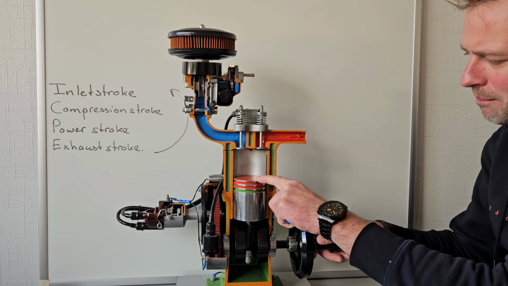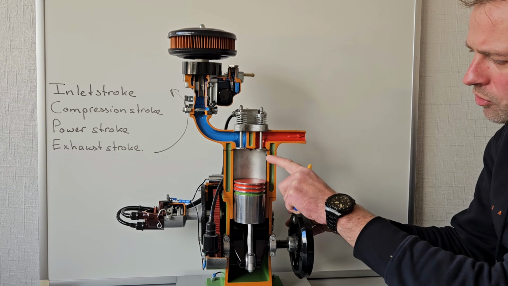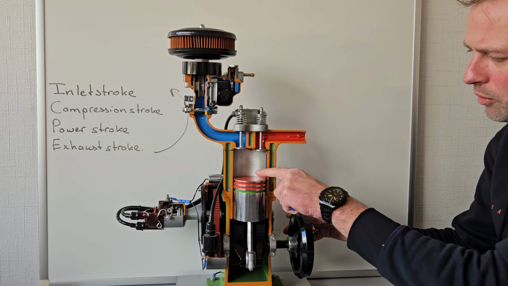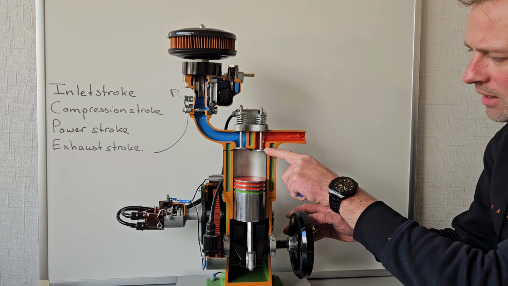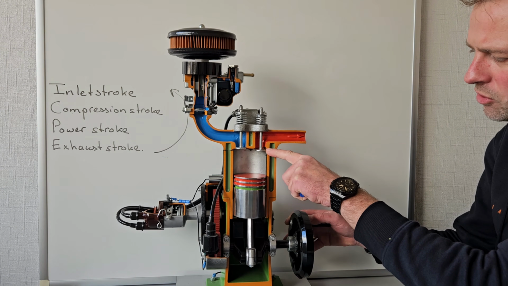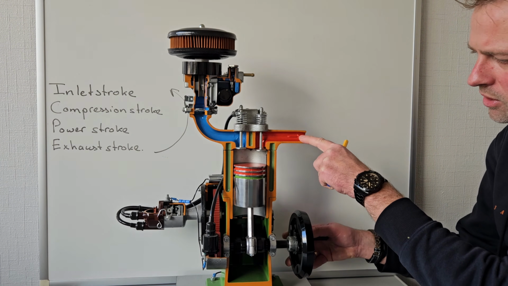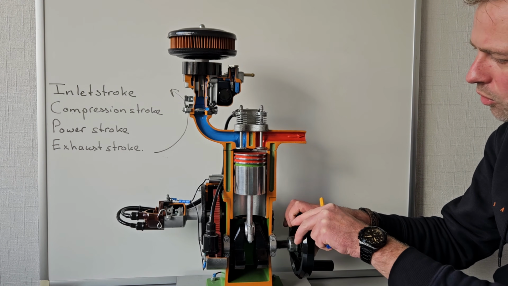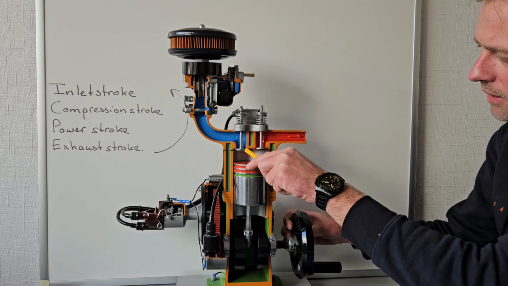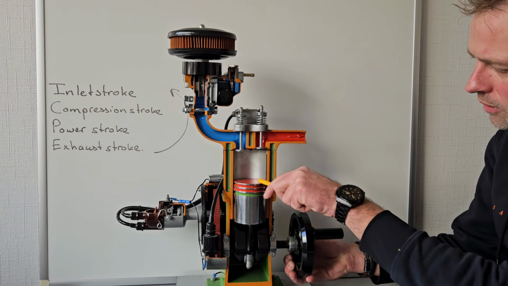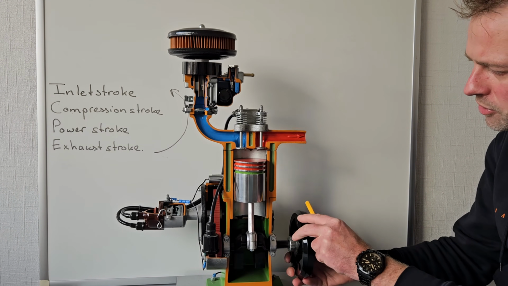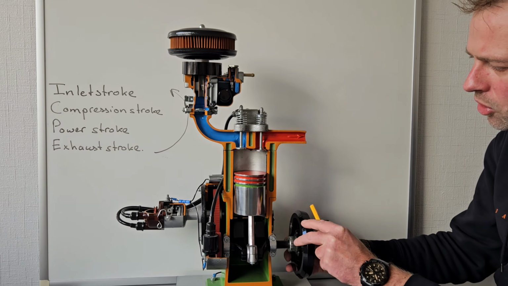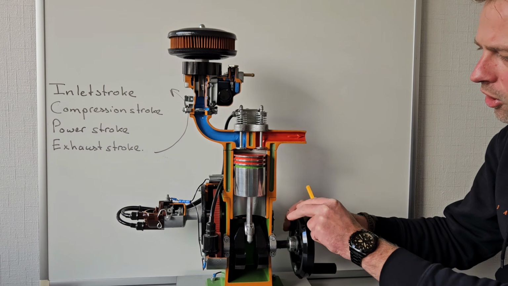That means that this is the power stroke, and after the power stroke we can see the exhaust valve opens, so all the burned gases inside the cylinder can get out through the open exhaust valve to the exhaust system. After this, the complete cycle starts all over again. There will be an inlet stroke, a compression stroke, a power stroke, an exhaust stroke, and all over again.